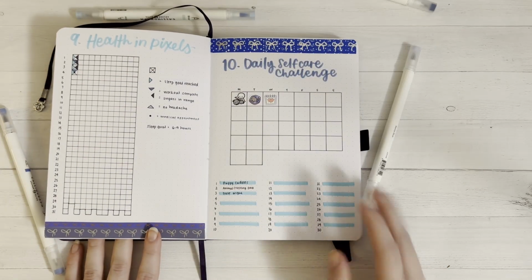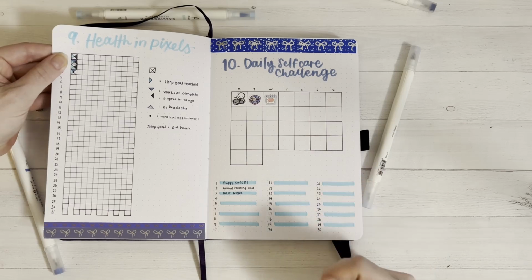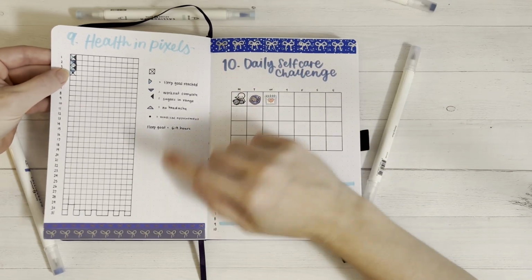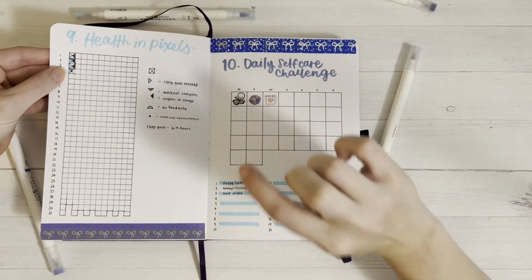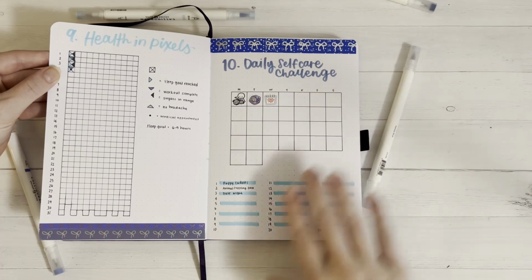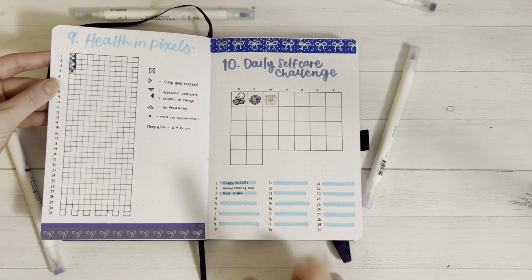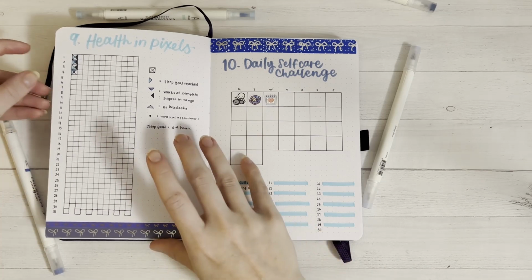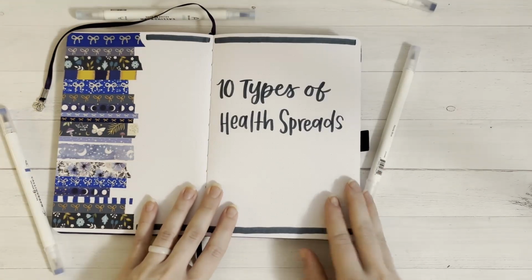Number 9 is health in pixels, tracking 5 different things related to your health. Again, I added the medical appointments. So you would divide each square into 4 sections. And then if you have a medical appointment, you would put a circle in as well. And then number 10 is that daily self-care challenge where you add a sticker and write down what that self-care was each day.